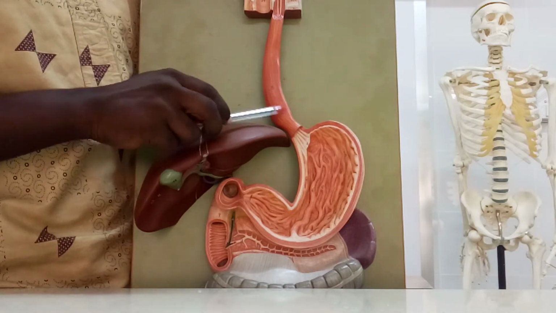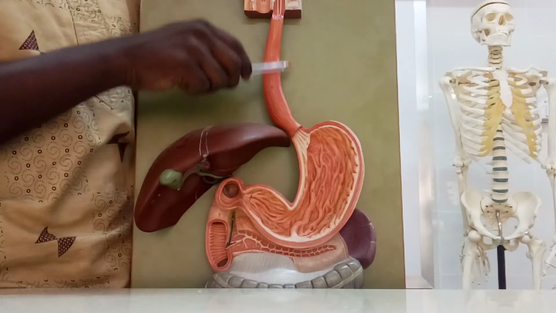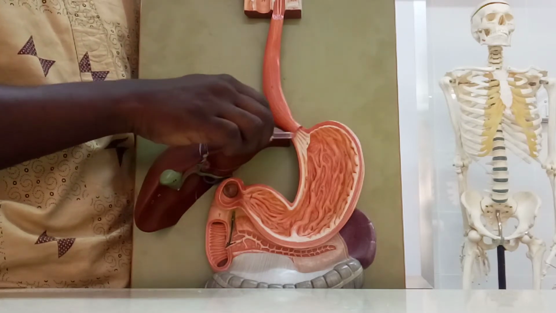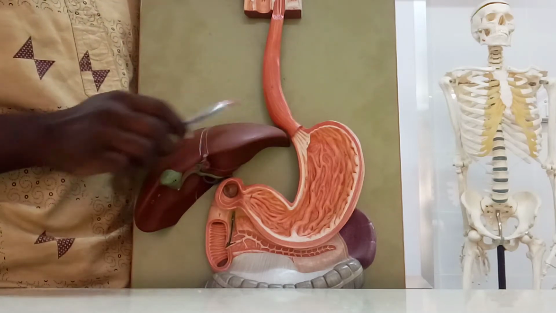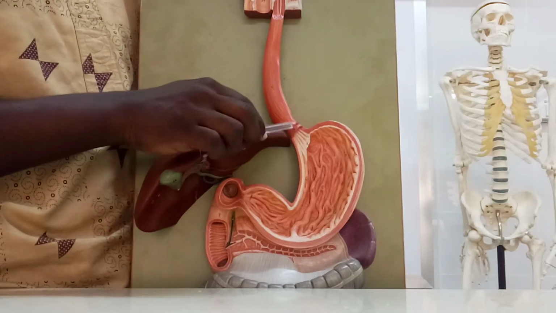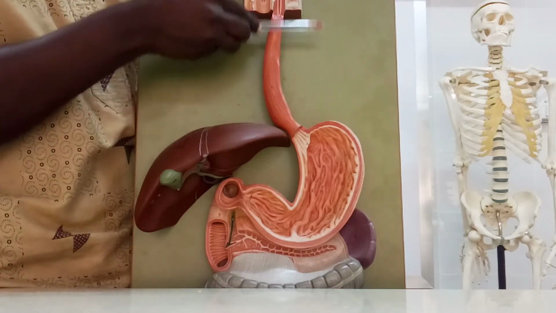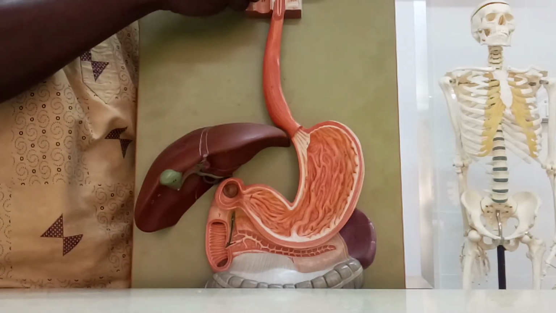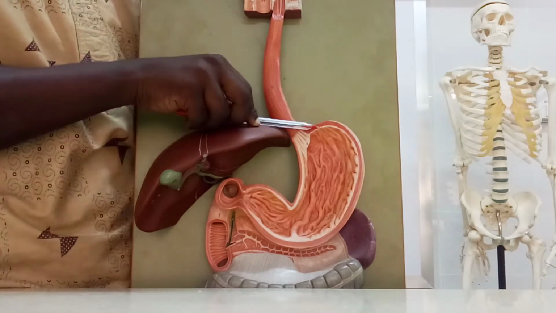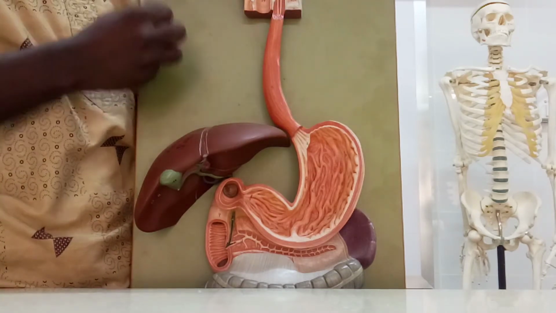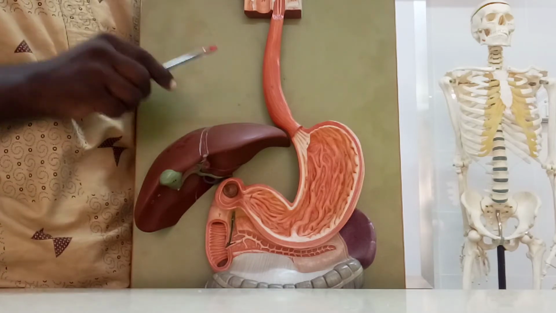Now, remember that the esophagus can actually be divided into 3 segments: the upper third, middle third, and the lower third. The upper third, as far as the muscle layer is concerned, is going to have skeletal muscle.